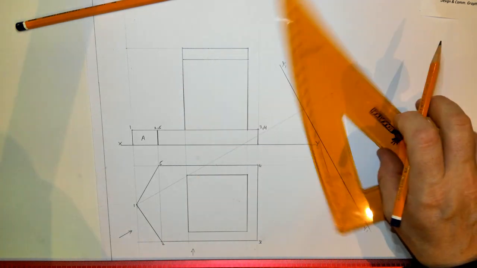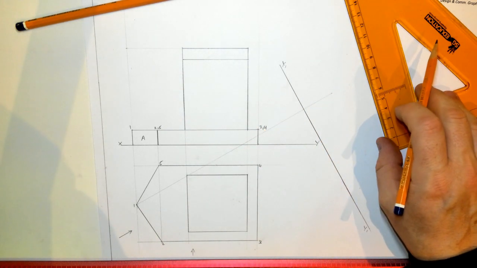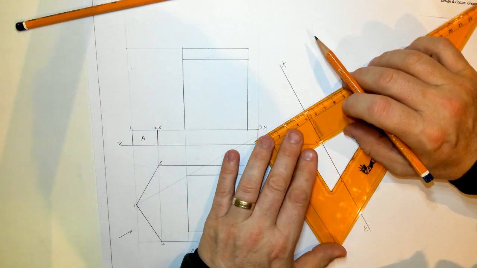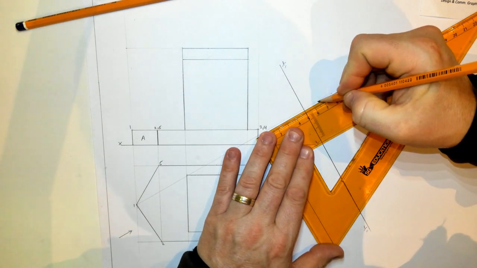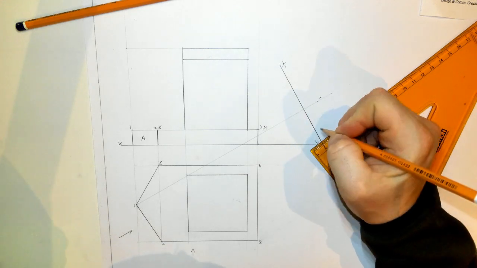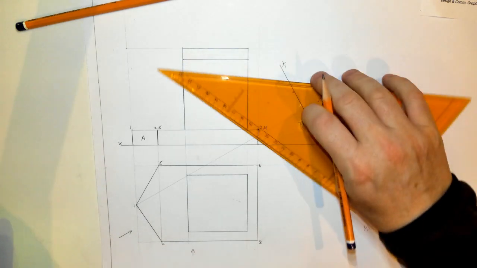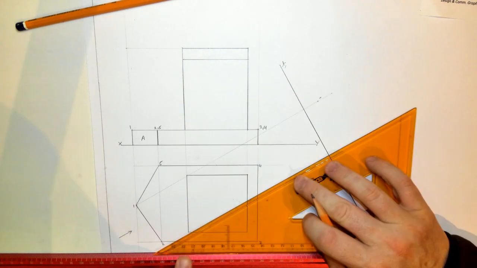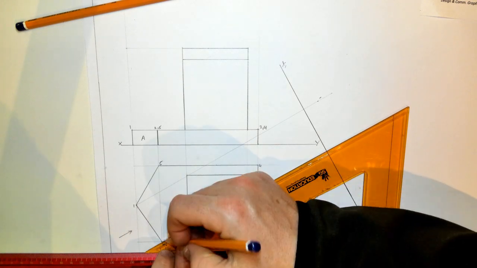It's very simple, they're only 15 mil high for the base. Okay, so for example, point 1 ends up right there. So that's point 1 now in my new view. I do that for all the points. Point 2.